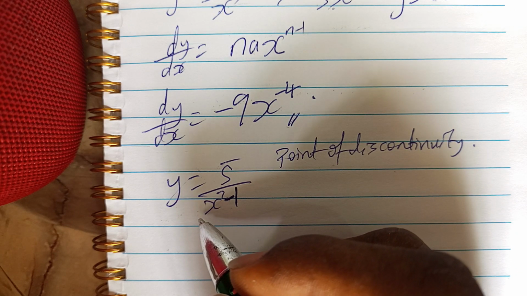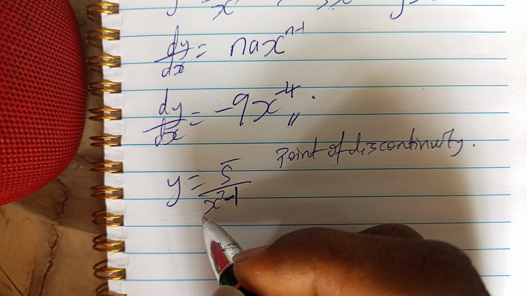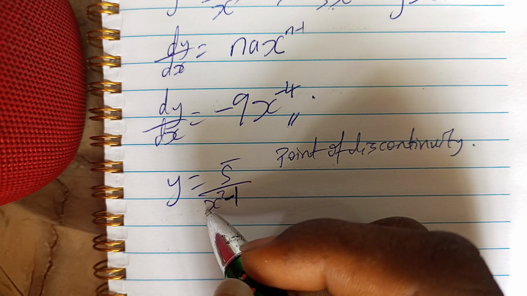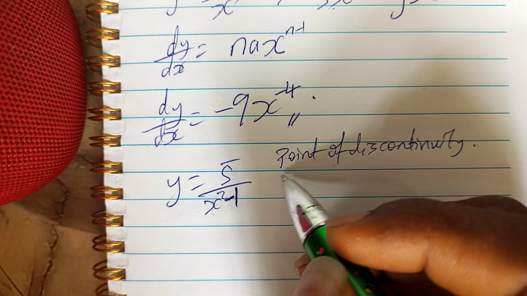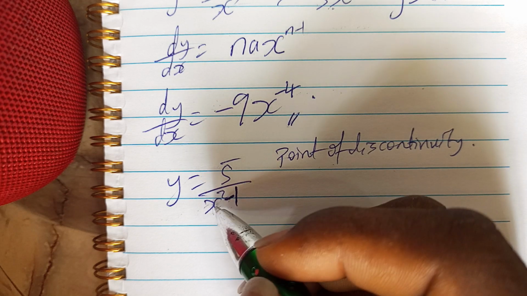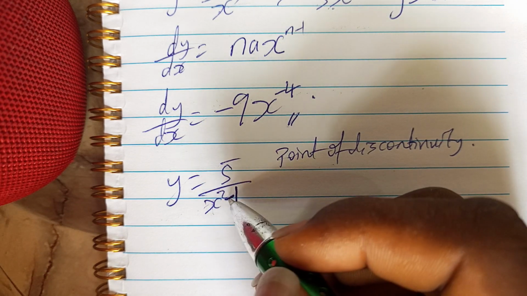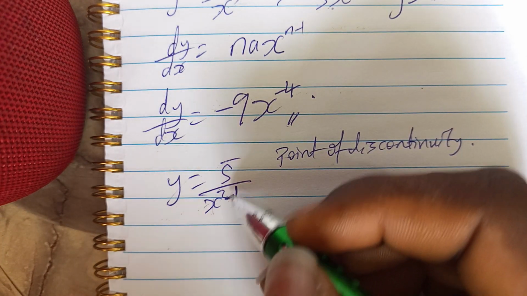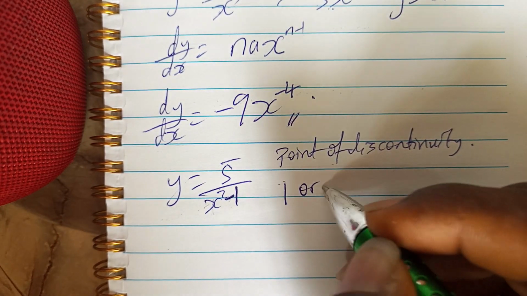The only thing you can put here to make it 0 is 1 or minus 1, because if you put 1 here, 1 squared is still 1, 1 minus 1 is 0. If you put minus 1, squared is still 1, 1 minus 1 is 0. Except the options are not given, so you say it's going to be 1 or minus 1.